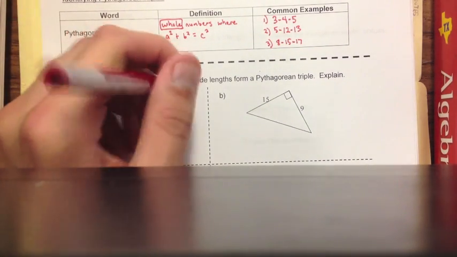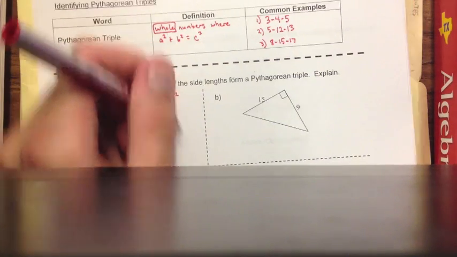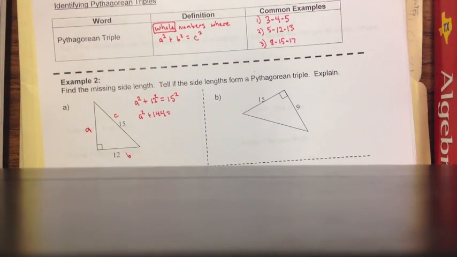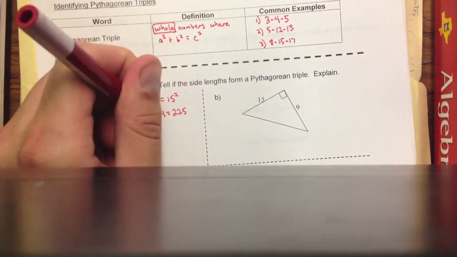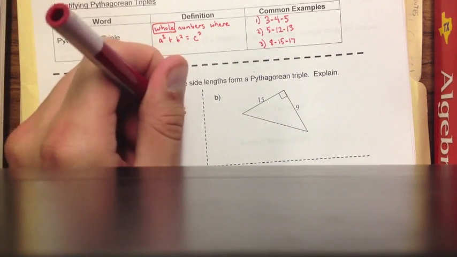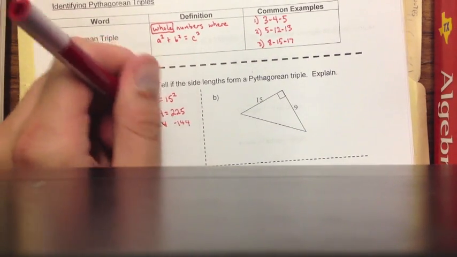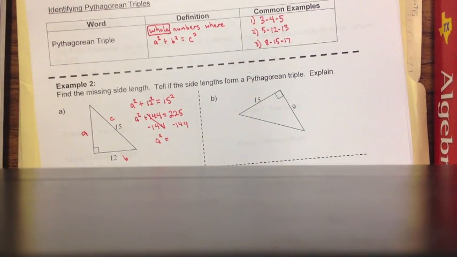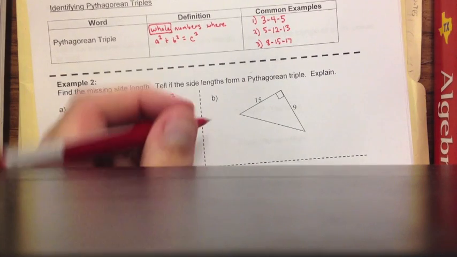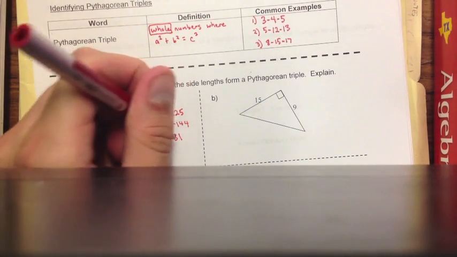If the missing value ends up being a whole number, I know that those three whole numbers can end up making a right triangle, that it's possible for them to do that. If not, it's not a Pythagorean triple. You're going to see me do the math, maybe simplify some radicals along the way, but label 1 as a yes, it can be a right triangle, and 1 as a no, it cannot be a right triangle.